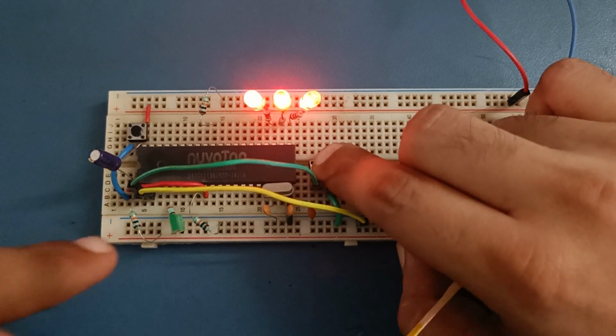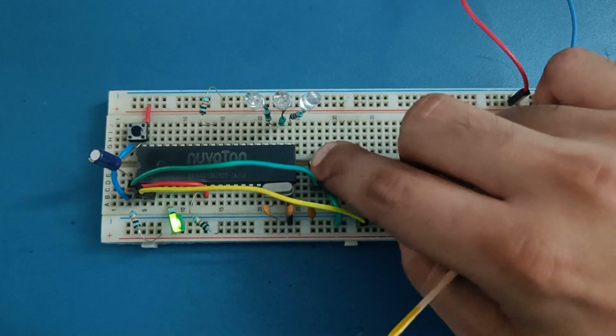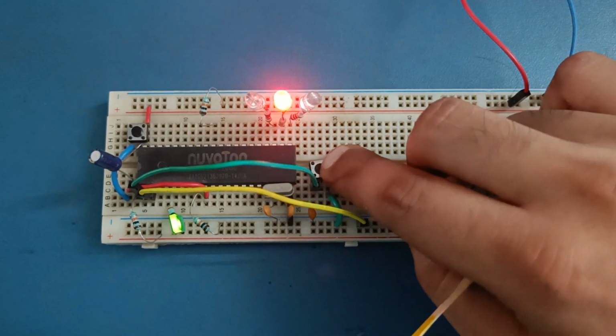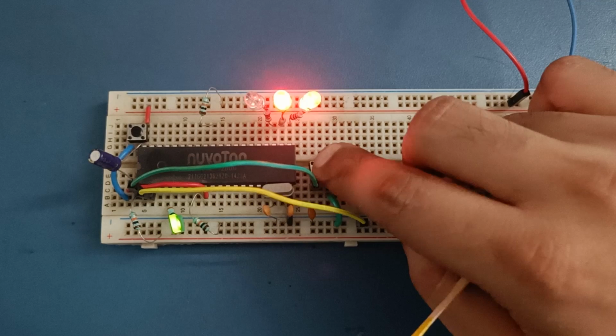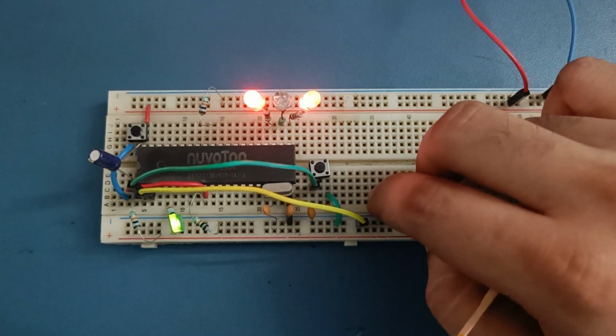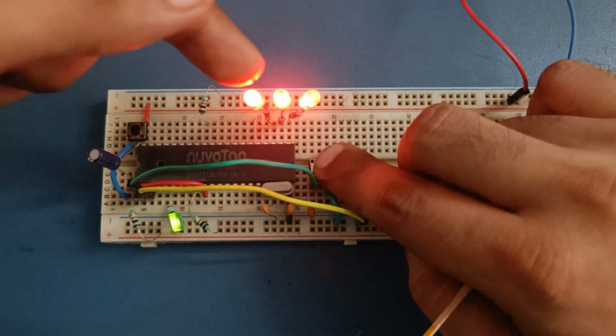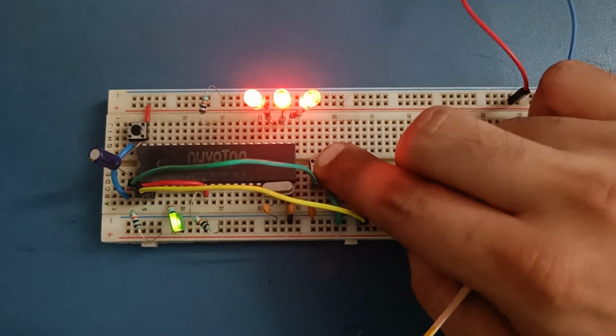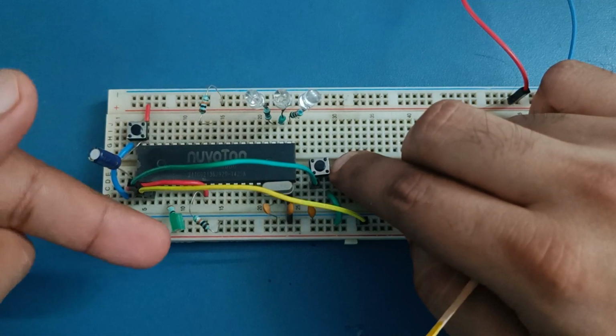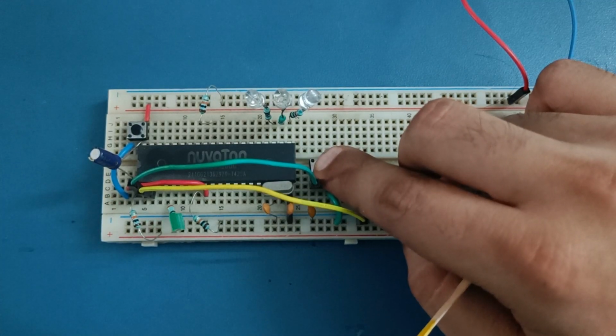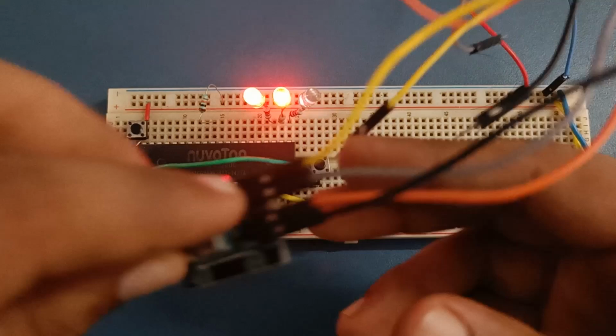On the next count, this will toggle. 6, 5, 4, 3, 2, 1, and again 0. So after 0, after F8, it again reloads the FFFF in down count.